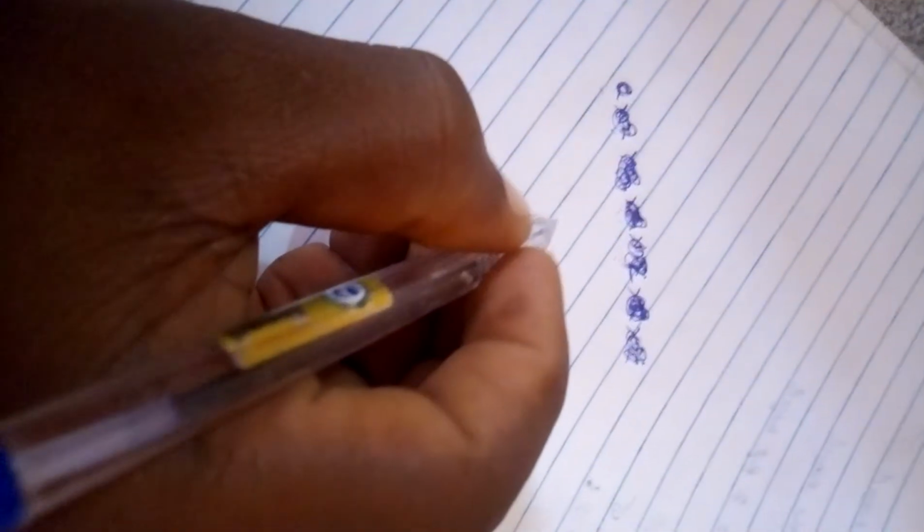Okay, let's now move to the next stage. We now add up everything that you are seeing here now. Let's see together. Now we have what?